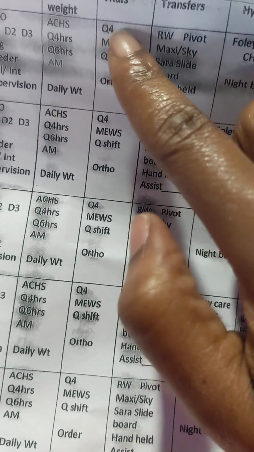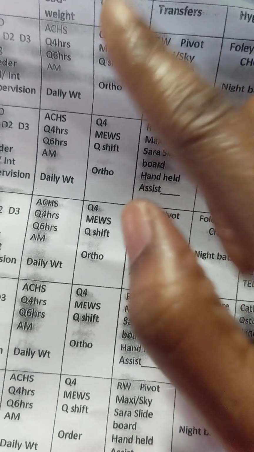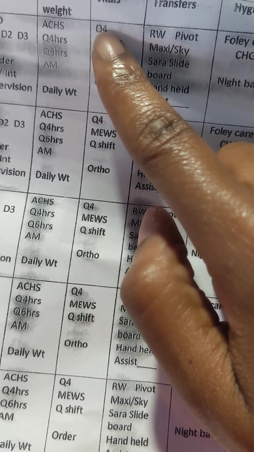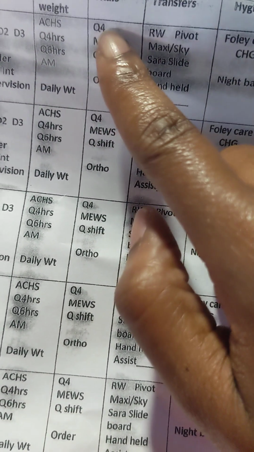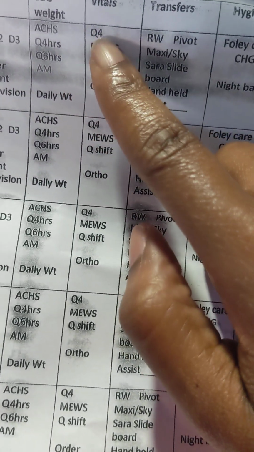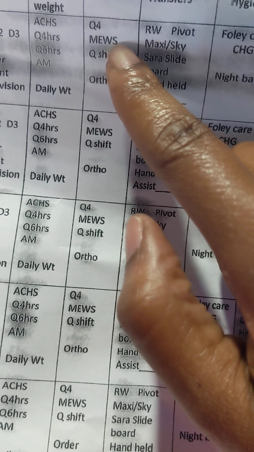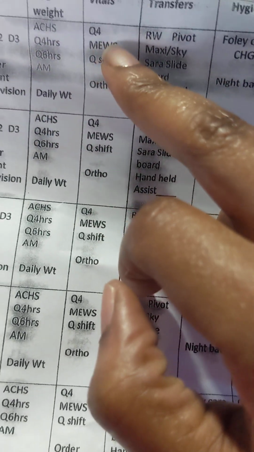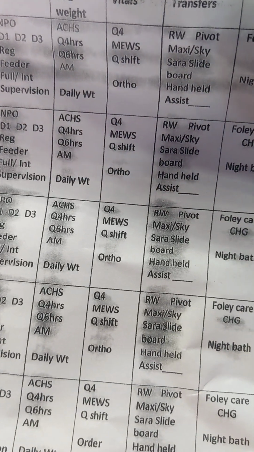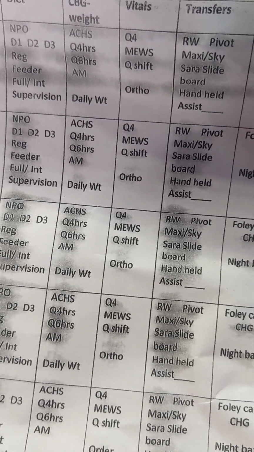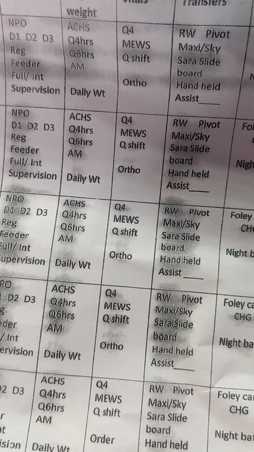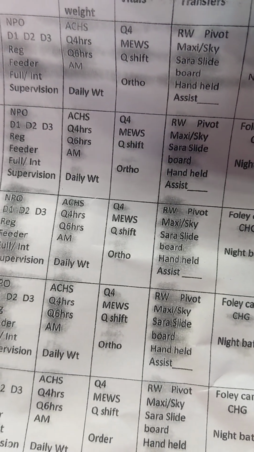Vitals. Q4 vitals means taking their vitals every 4 hours. We would use this right here if they're on the telemetry, which is the heart monitor. That's very important. Muse means if it's yellow or red, that means they were having some difficulty with their blood pressure or with the temperature.